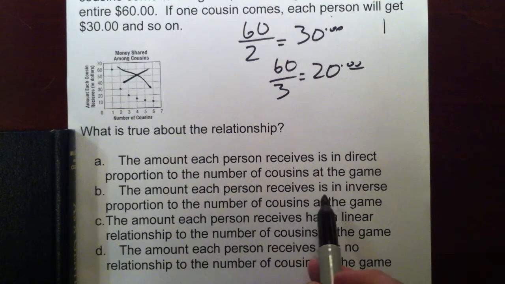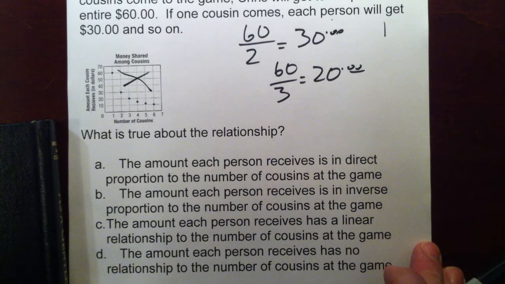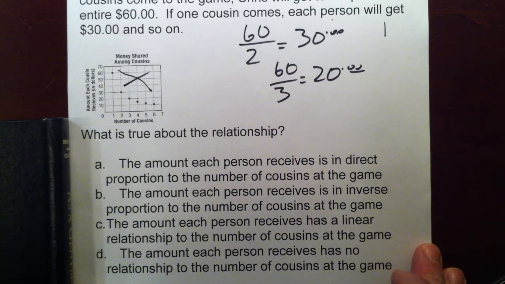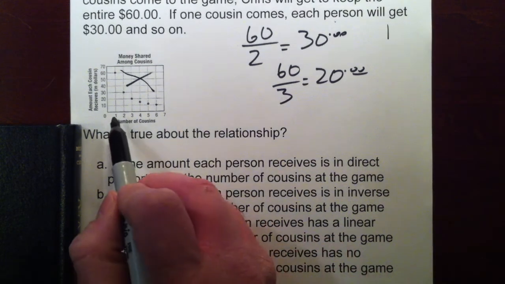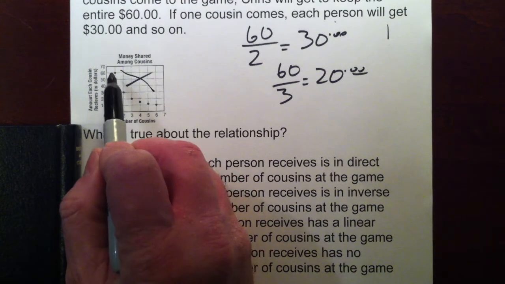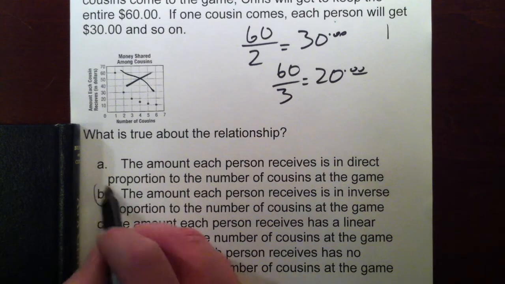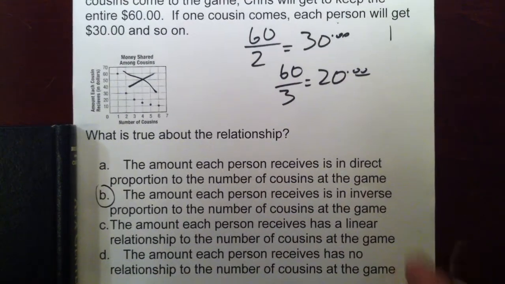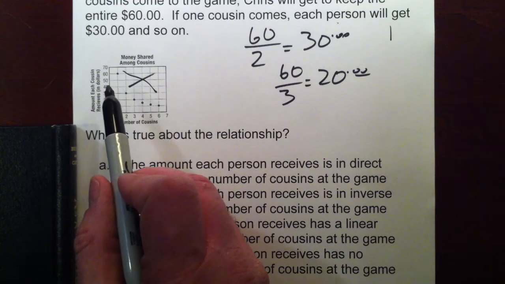B: the amount each person receives is in inverse proportion to the number of cousins at the game. Now, inverse means that as one number goes up, another goes down. So in this example, as the number of cousins goes up, the number of dollars each one receives goes down. So we might have a winner in choice B. And you might want to take a note that inverse means that as one variable goes up, the other goes down.